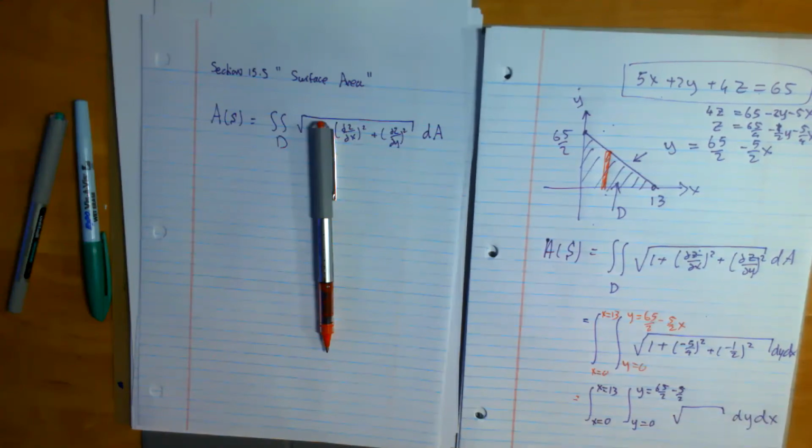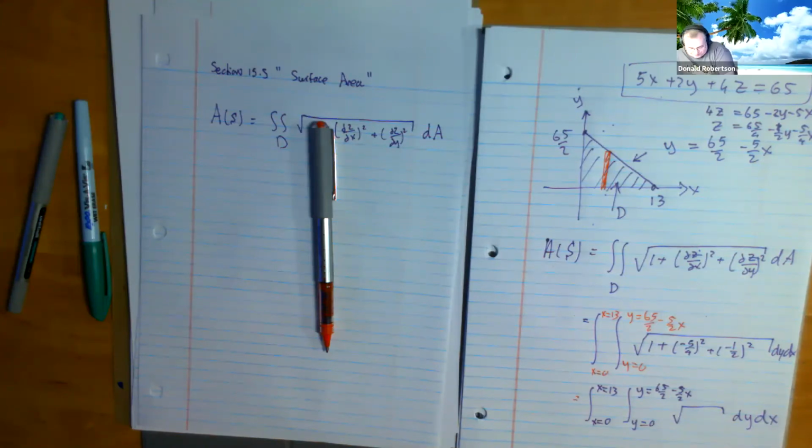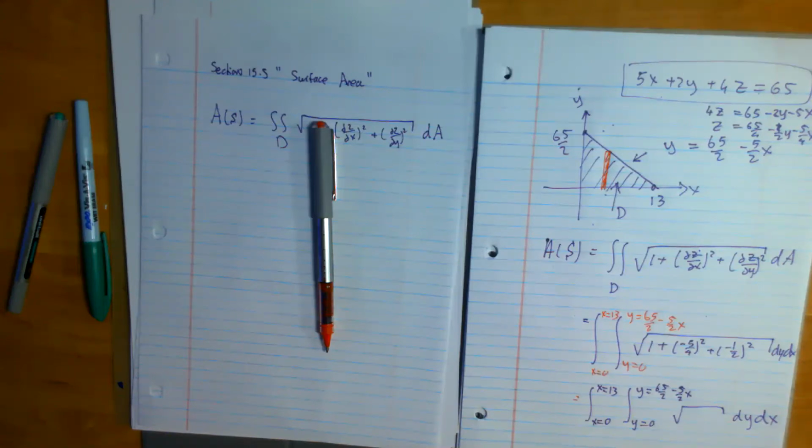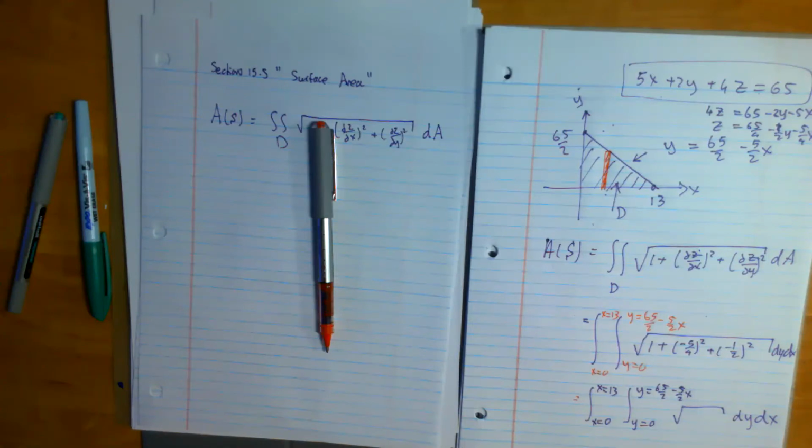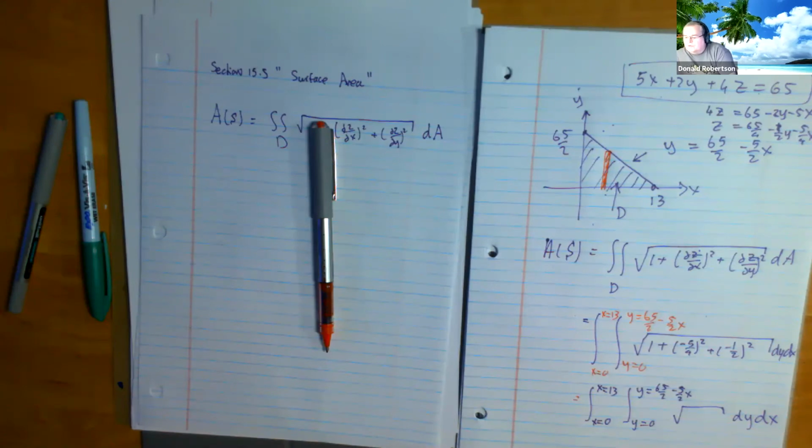Robertson, wouldn't the shorter way be to just find the square root and multiply it by the area of the triangle? Yeah, that would be a quicker way. Right, so say that again so I can get in my mind what you're saying. So find the square root, which you're doing right now, and then multiply that by the area of the triangle. Yes, that will work totally fine.